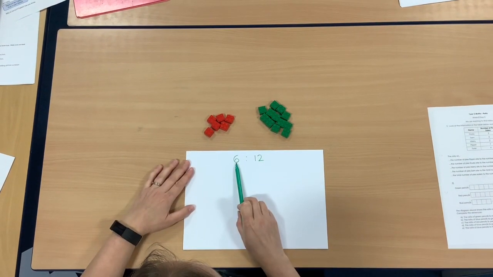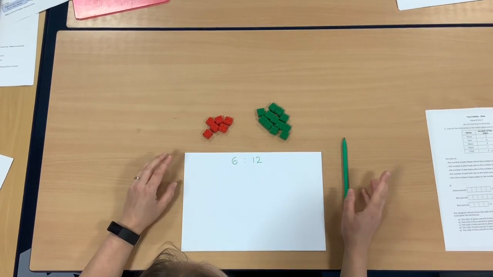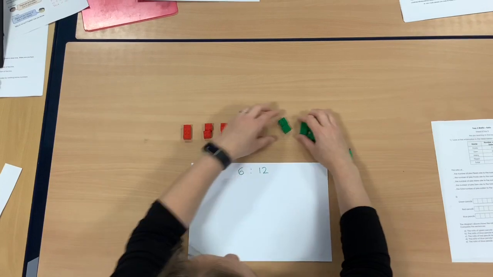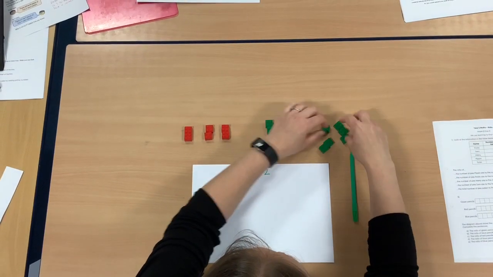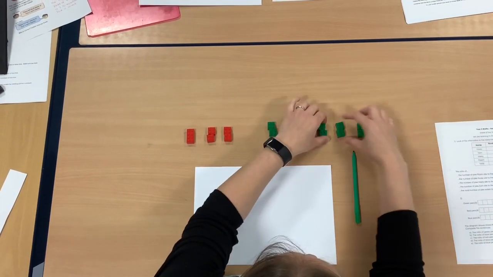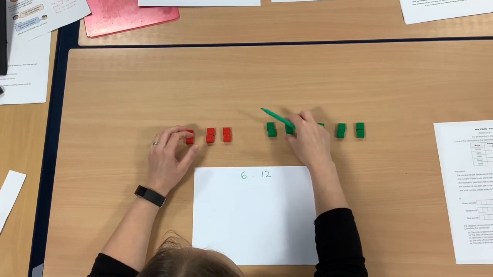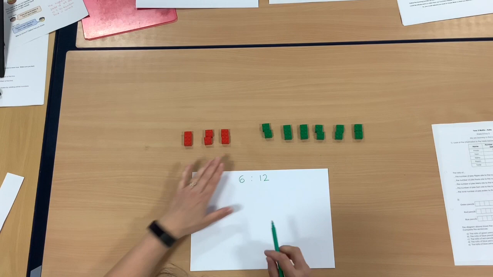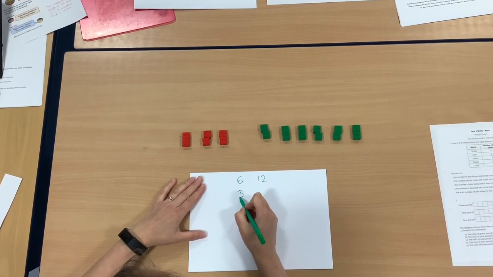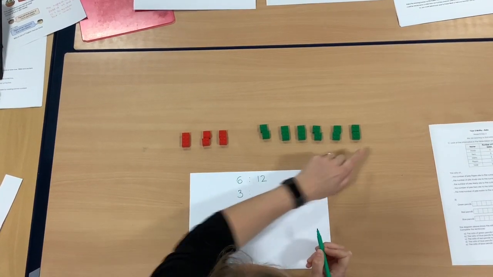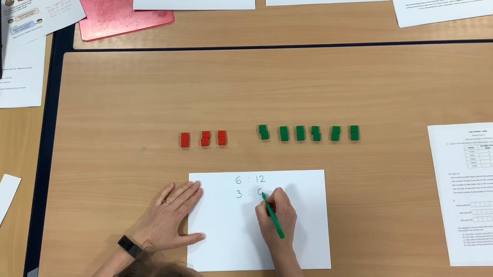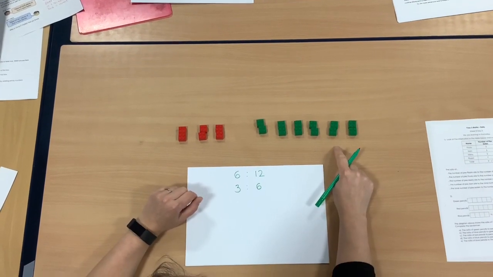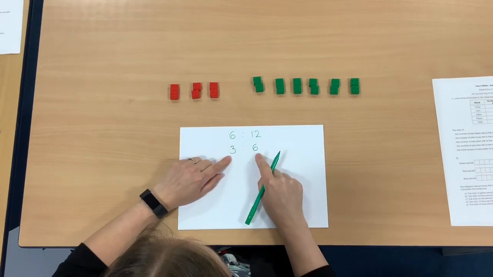Now, I know that 6 and 12 both have a factor of 2. So we could put our Lego bricks into groups of 2. I'm just going to do that now. And now I can do a ratio based on the groups. So I have 3 groups of red bricks and I have 6 groups of green bricks. So my ratio of red bricks to green bricks is 3 to 6.